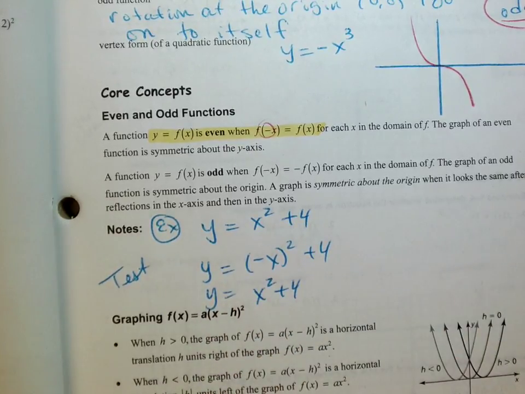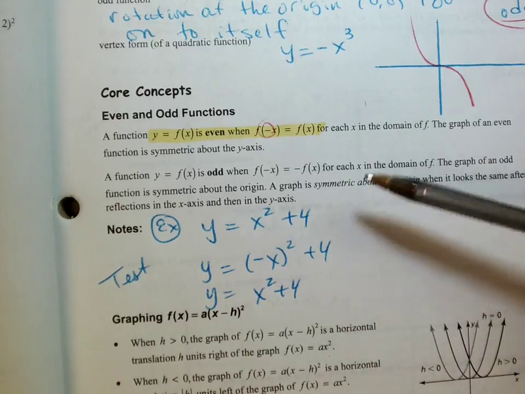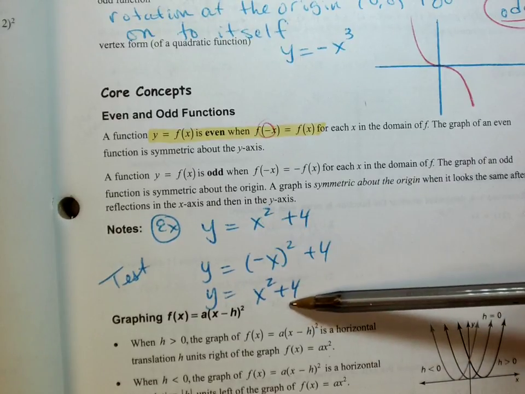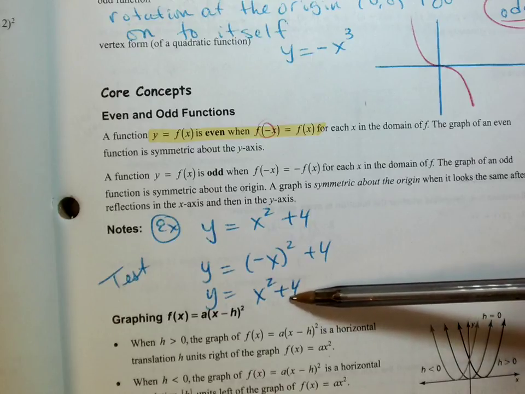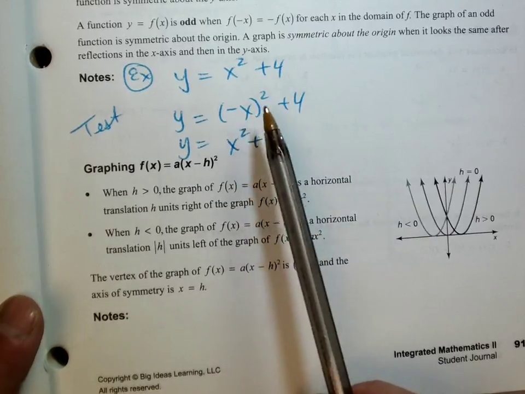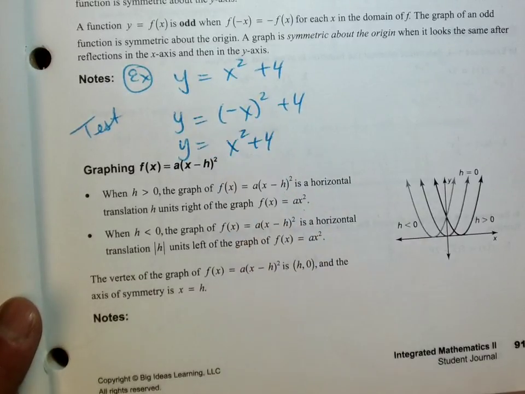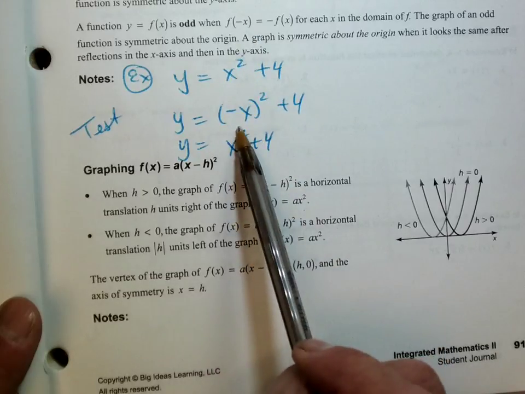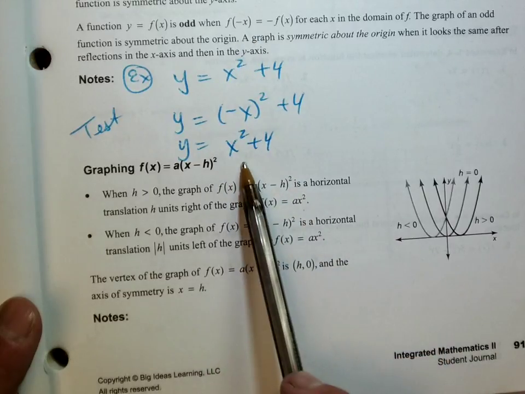I'm going to say this carefully. If you can make the x's negative and simplify it to the original equation, that's the test to prove it's going to be even. I'll say this again, I want you guys to get this. Sometimes you can't graph these. Sometimes if they're graphed, they're easy. So if you make every x negative and it simplifies to the original, then it's even.